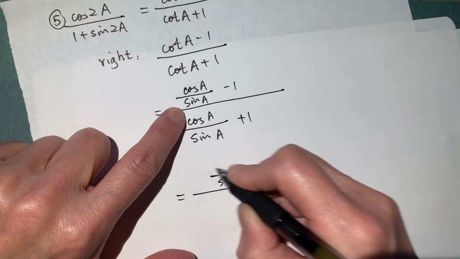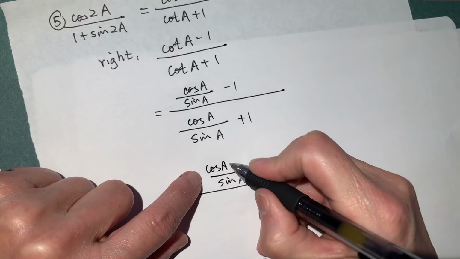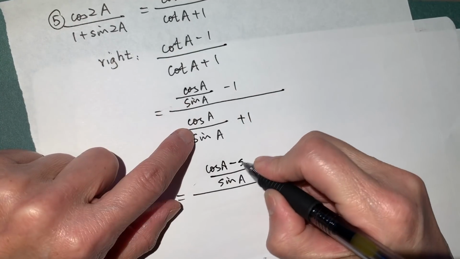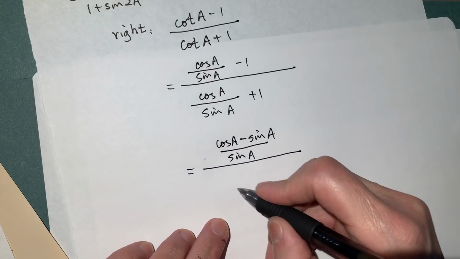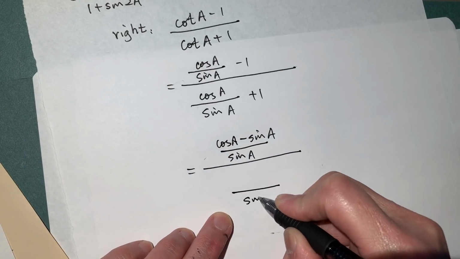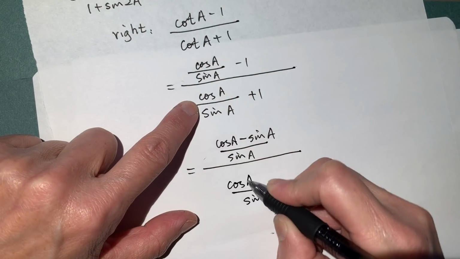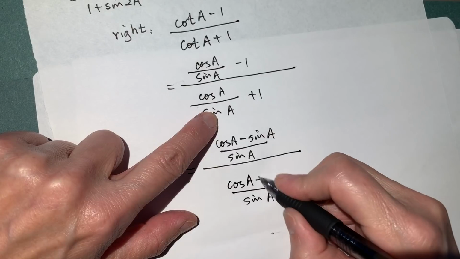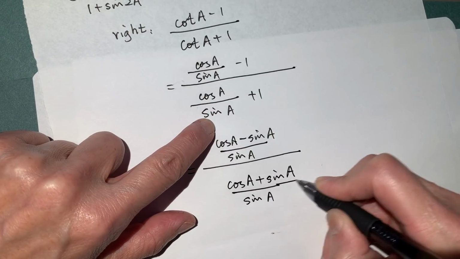Sine a cosine a, I didn't change anything, minus sine a. So this is 1, right? So sine a, and here is cosine a plus sine a.